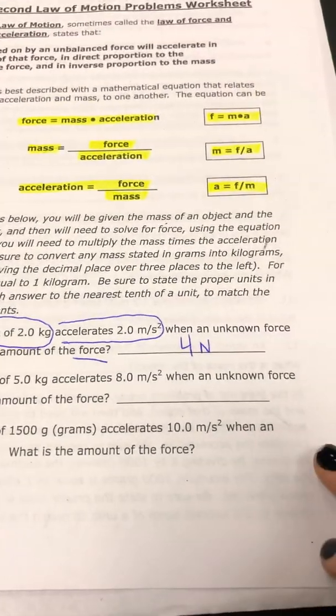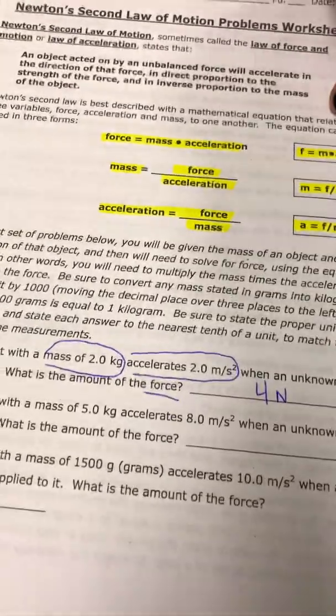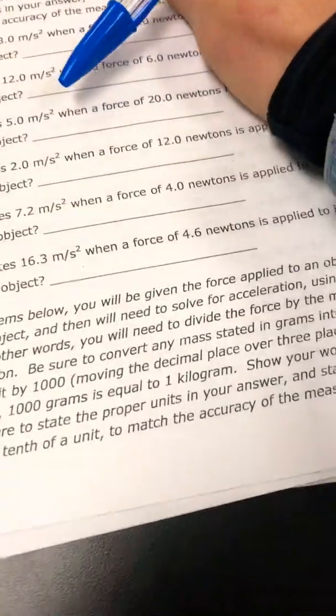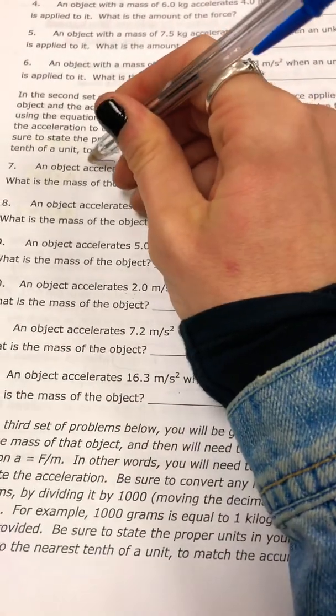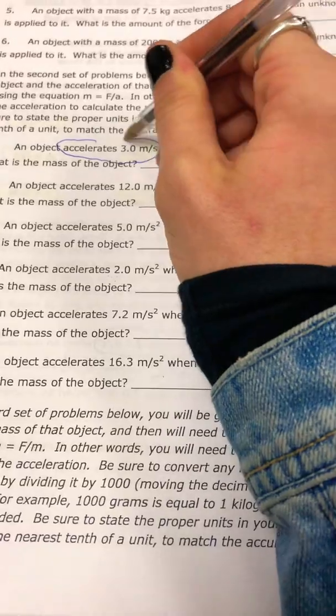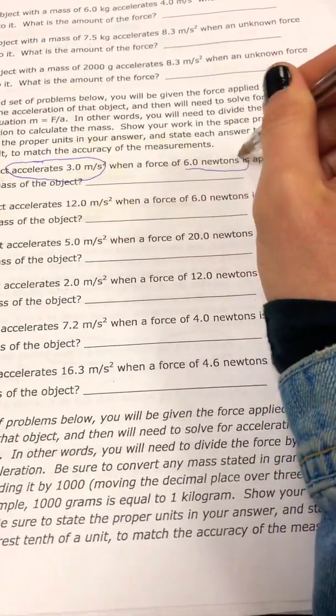So let's find a question that's asking for mass. Here we go. Number 7. An object accelerates at 3 meters per second squared with a force of 6 newtons.